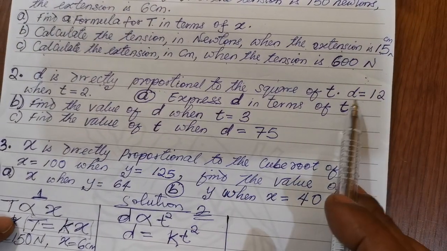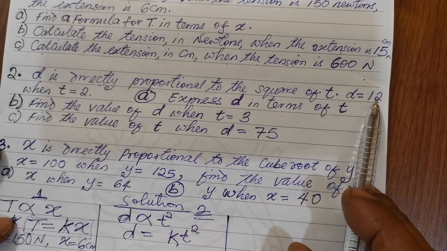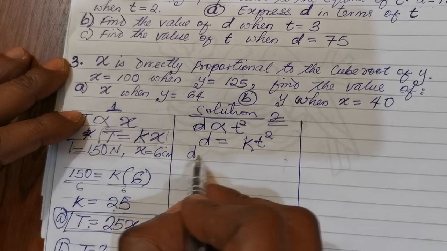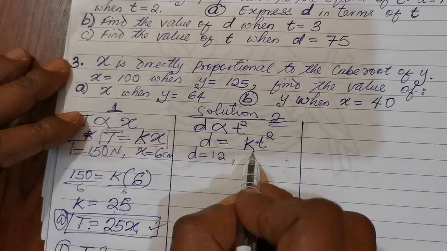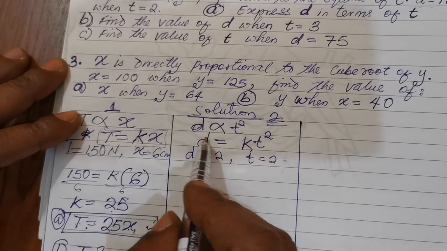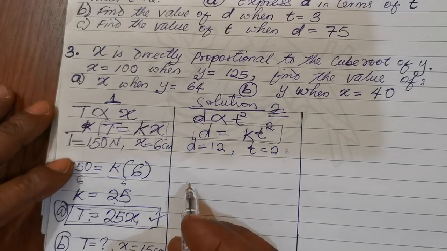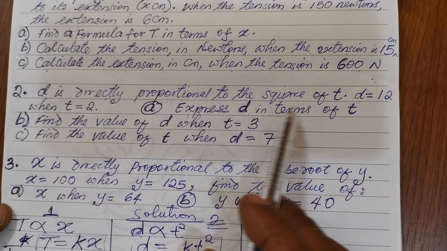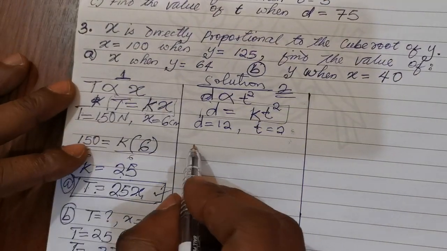We look at the question. It says d is equal to 12 when t is 2. D is equal to 12 when t is 2. I will substitute that in this equation. Or rather, it says express d in terms of t. That is what I want to substitute.